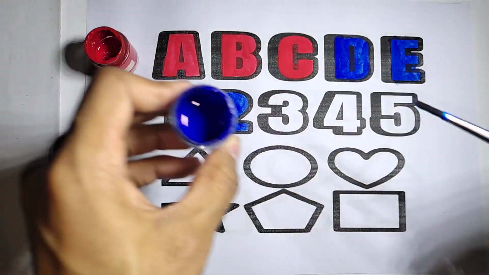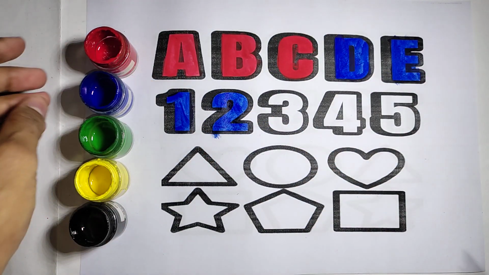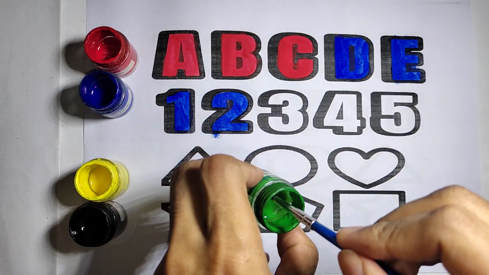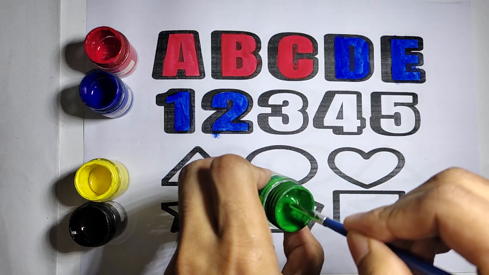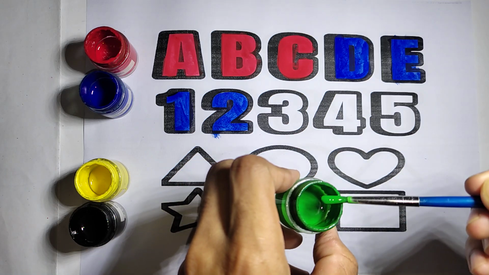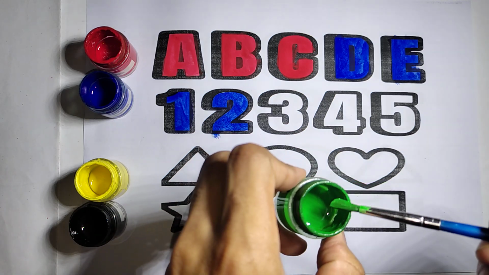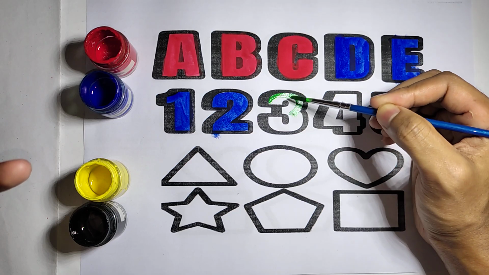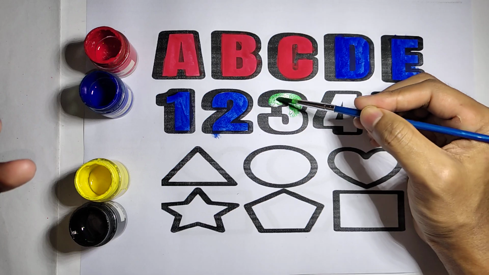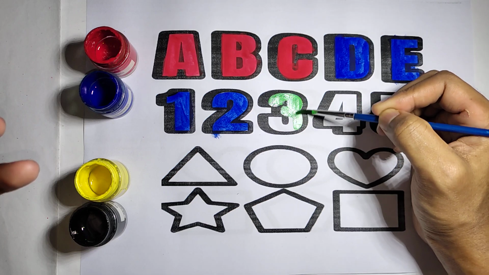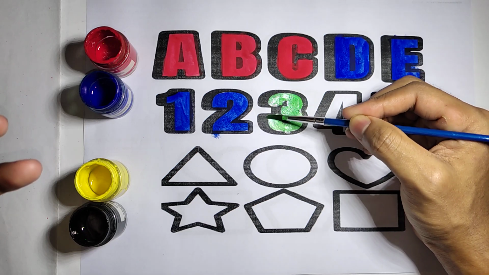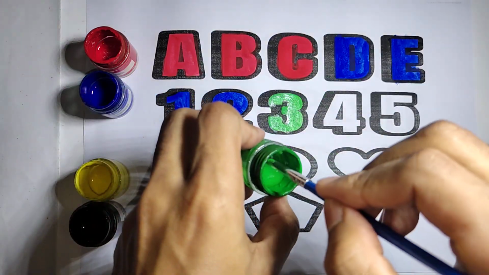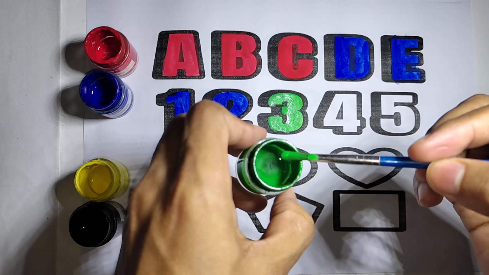Now we draw the number of 3. Kids, now we use green color. The color of green. The next one is 4. We again use green color and now we draw the number of 4.